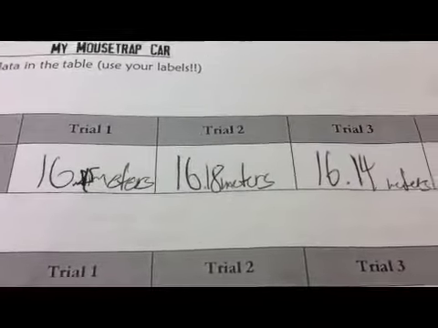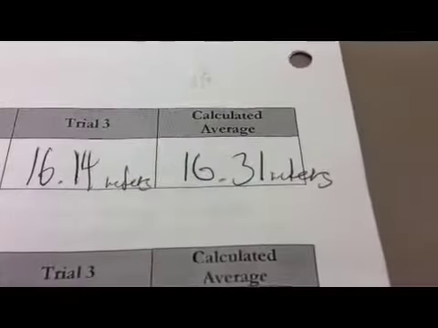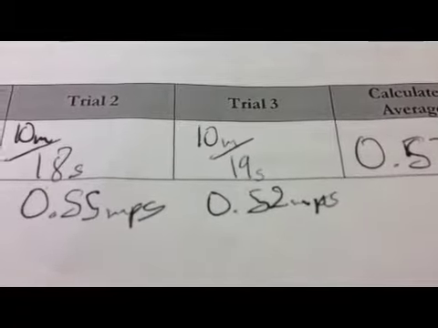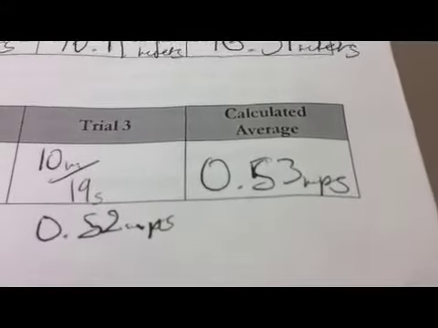Data for our mousetrap car. Distance: trial 1, 16.25 meters; trial 2, 16.18 meters; trial 3, 16.14 meters. Calculated average for our car in distance trials is 16.31 meters. Speed trials: trial 1, 0.52 meters per second; trial 2, 0.55 meters per second; trial 3, 0.52 meters per second. Calculated average for the speed test on our car is 0.53 meters per second.